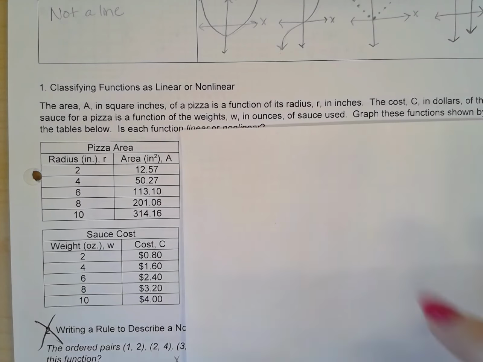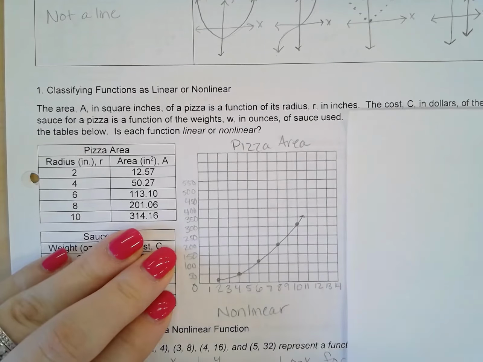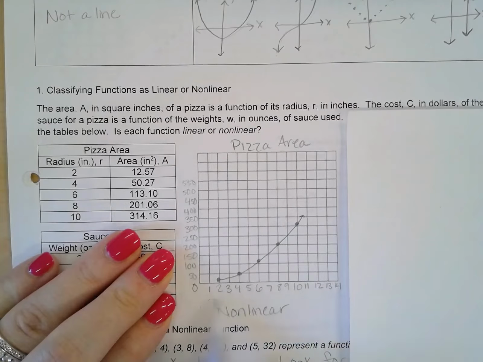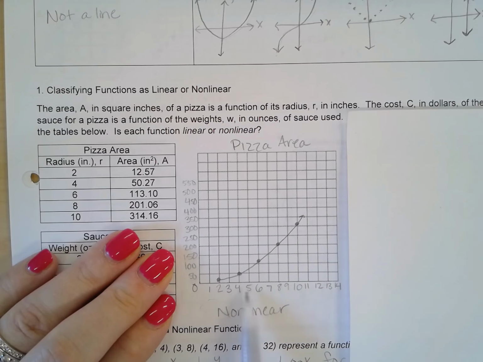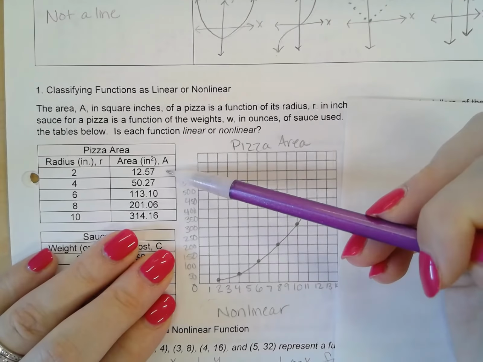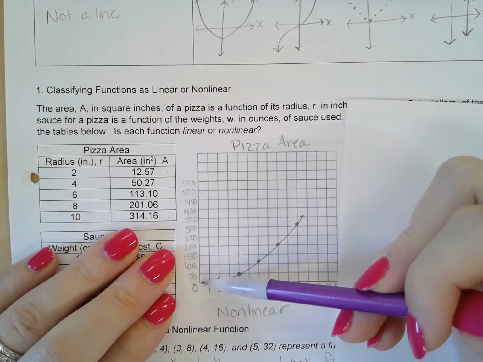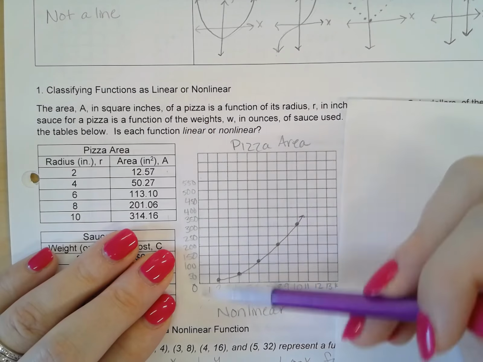So they also give you two graphs. This first table is going to be my first graph. So pizza area, and remember this is the x-axis, so r goes 2, 4, 6, 8, 10. I just went by ones, 1, 2, 3, 4, 5, 6, 7, 8, 9, 10, 11, 12, 13, 14. On this side, though, it goes from 12.57 to 314.16. I decided to go by 50s. You could have also gone by 25s and been fine.